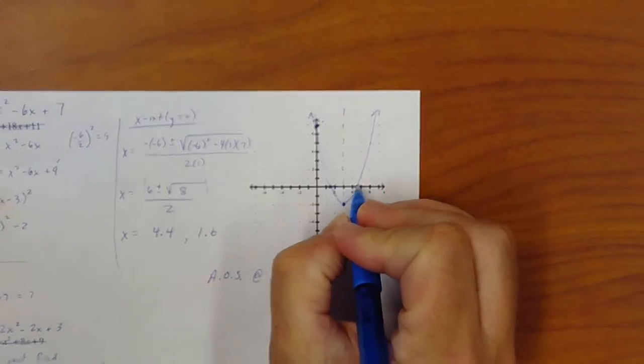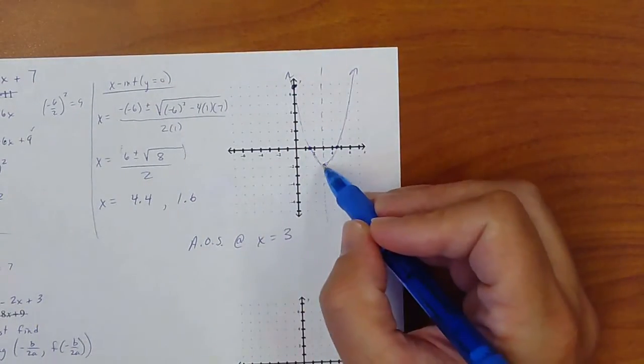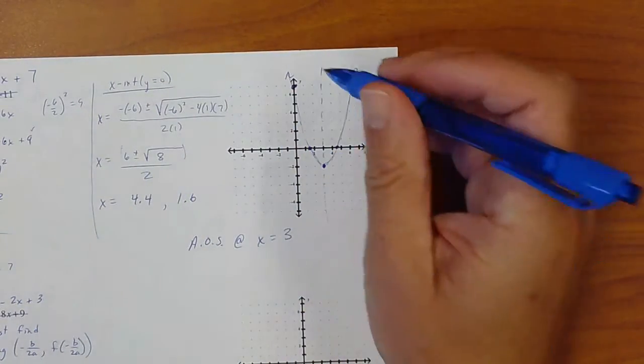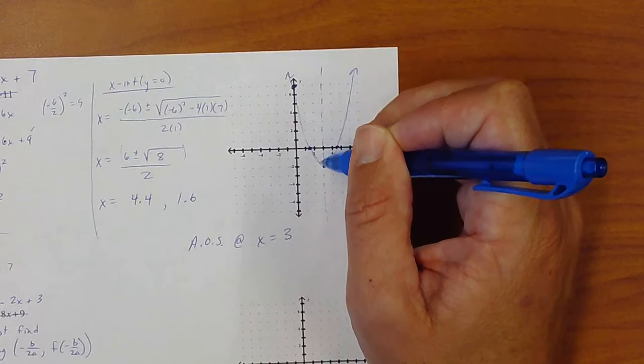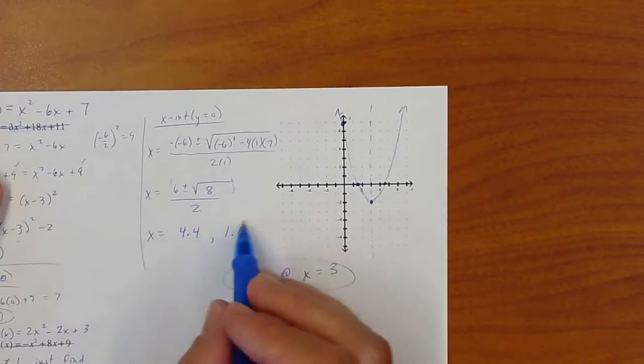We can put it together. 4.4, 1.6. Our y-intercept of 7's up here. Vertex, fit your curve. And then don't forget the axis of symmetry. Always cuts through your vertex. So x equals 3. Okay?